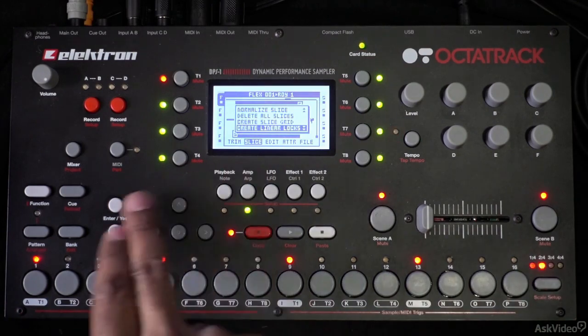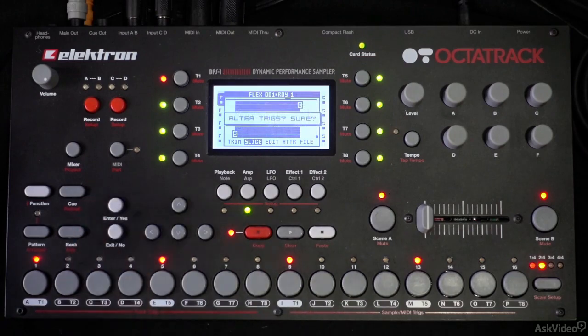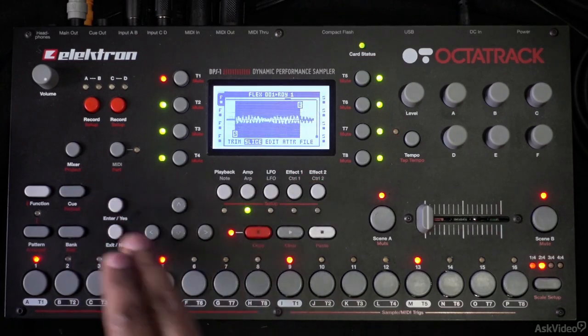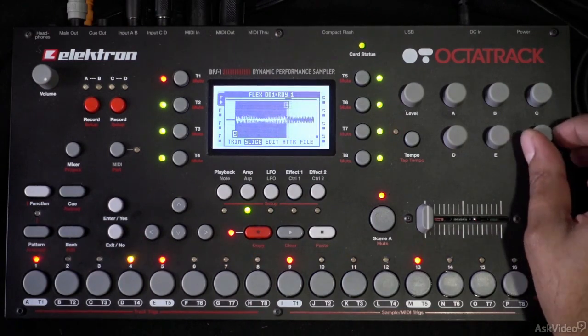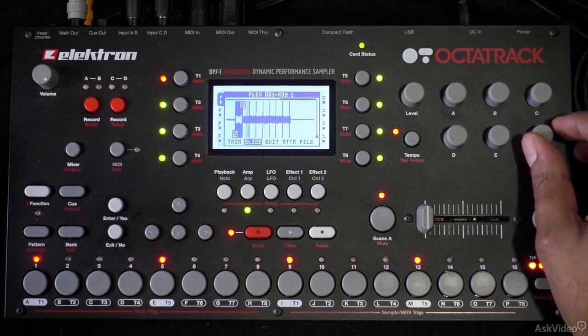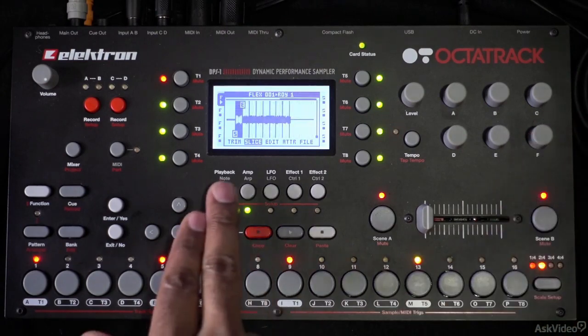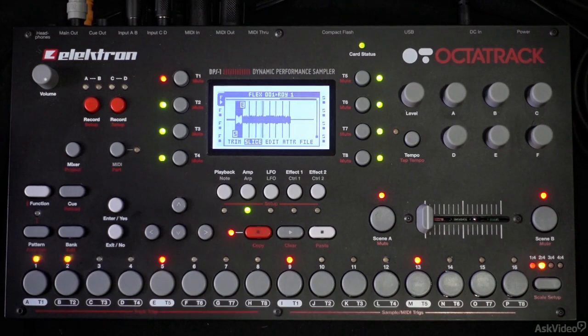So I'm going to hit yes to create linear locks. Alter trigs, sure, yes. And I'm going to hit play. And let me just zoom out a bit. So now you can see that we're just moving through the different slices in order.